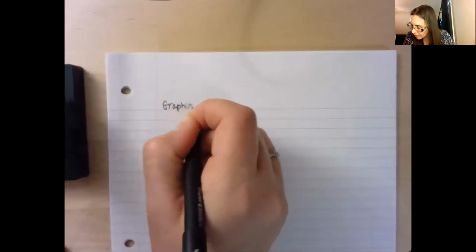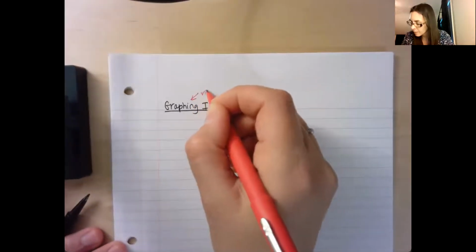So I want to keep working with that number line a little bit more, and I want to do some examples about graphing integers. So graphing just allows us to have a visual, and we're going to be doing a lot of graphing throughout this course. So now we're just kind of starting with the basics.